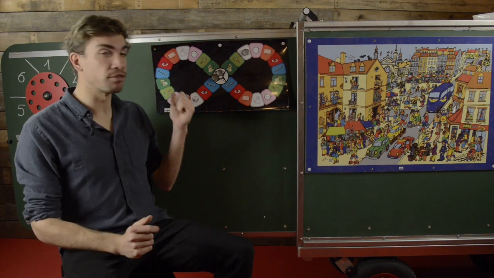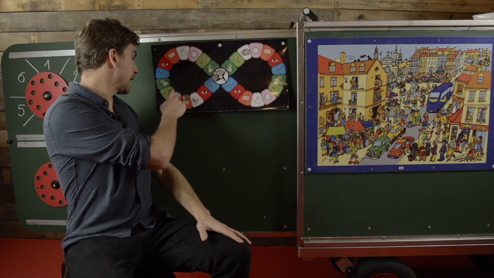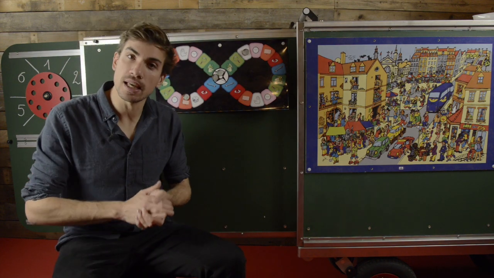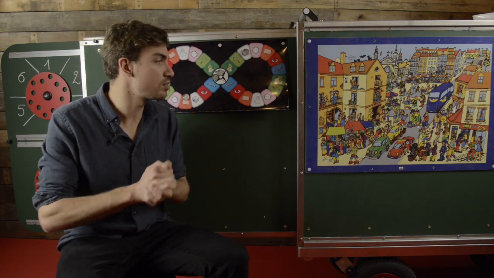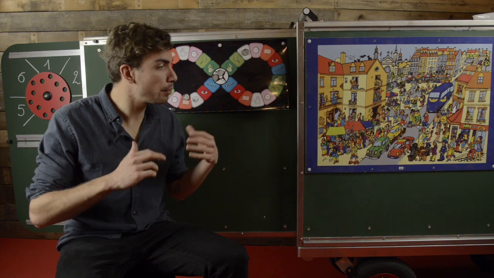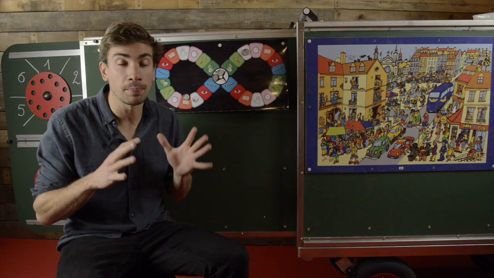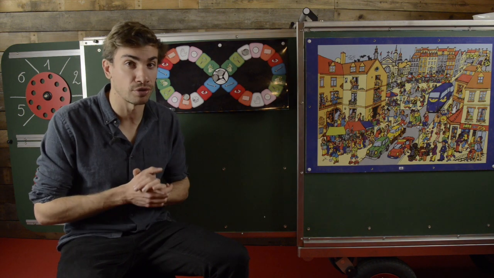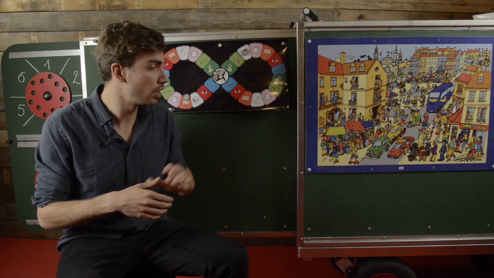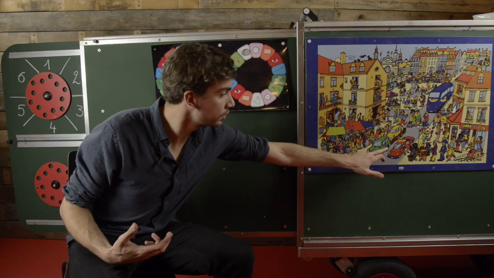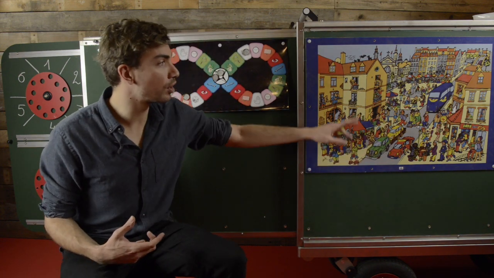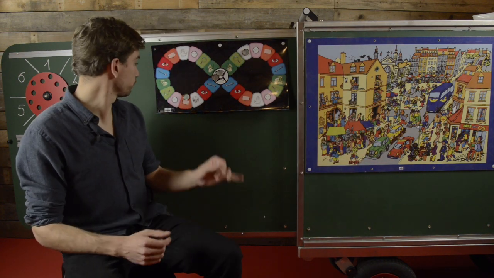Other squares that you can find on the board game are a light green square with a looking glass, and this means searching and counting. So the street educator points out an object on the panel, and the player will need to count or search for these objects. For example, can you find a car? So you can count the number of cars that you see on the panel.